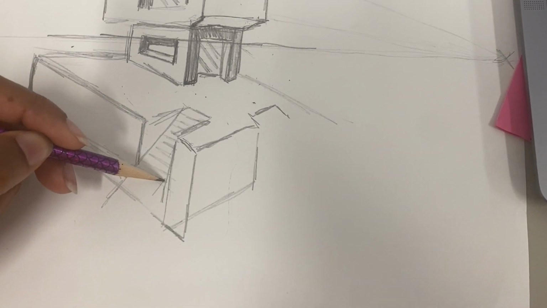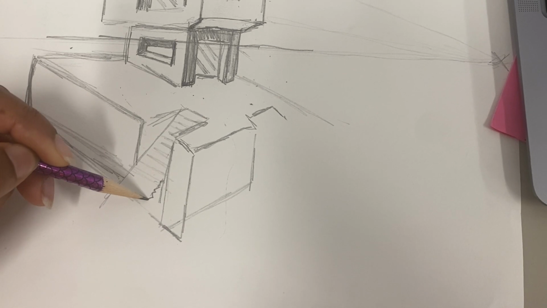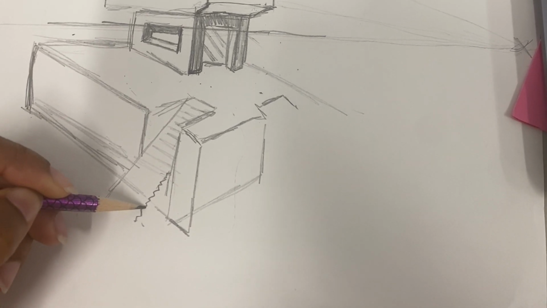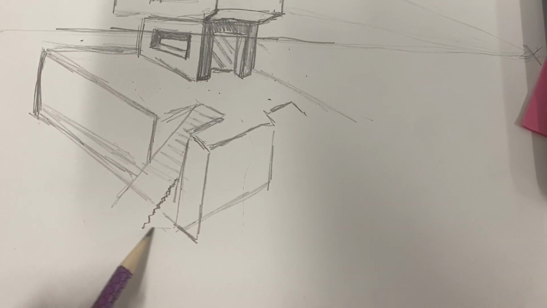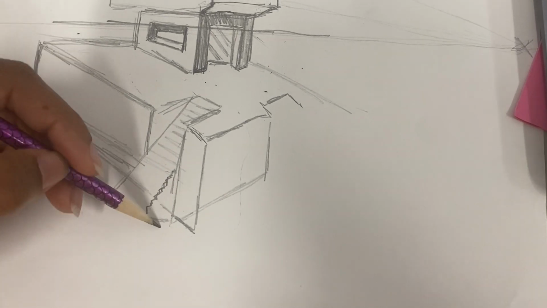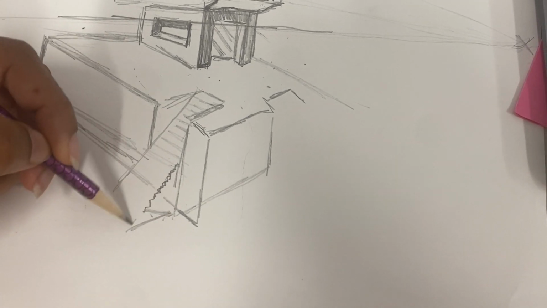Now the steps have a zigzag line that do this. And then this goes off here. And the steps actually protrude all the way this way.